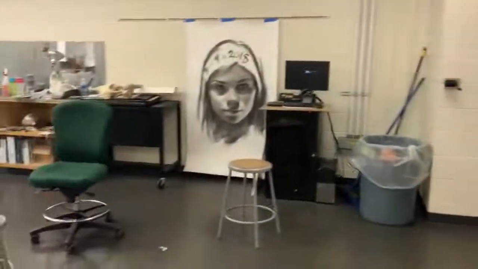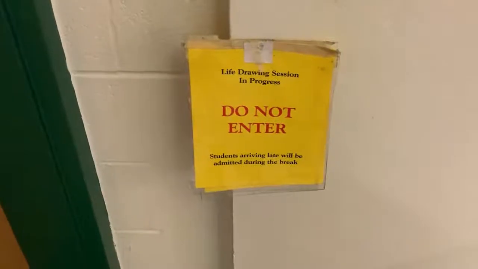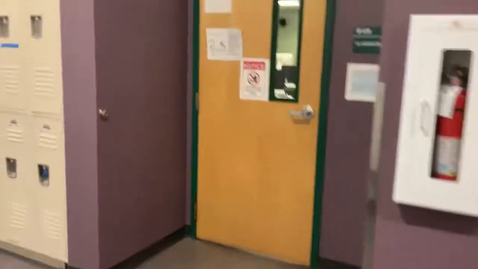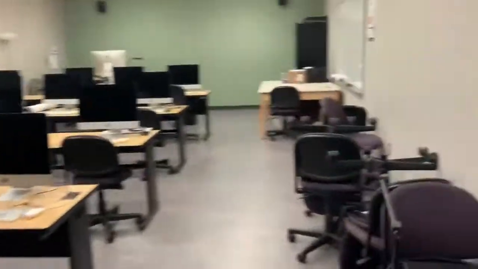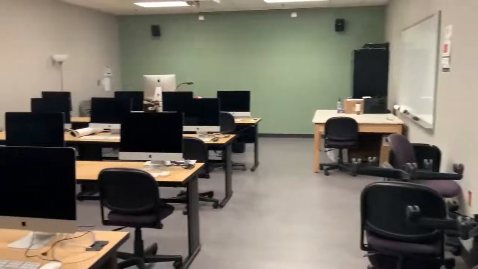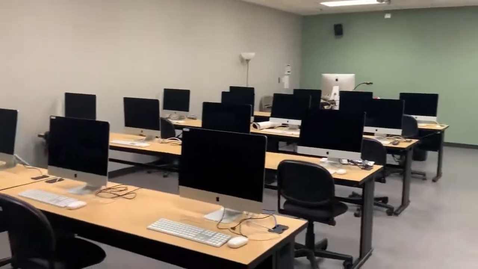So let's exit and let's go take a look at our computer labs. There's a life drawing session in progress. This is B128. We'll just take a quick look in here. This is one of our Mac labs.